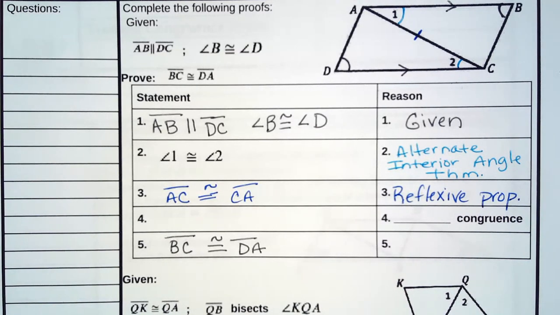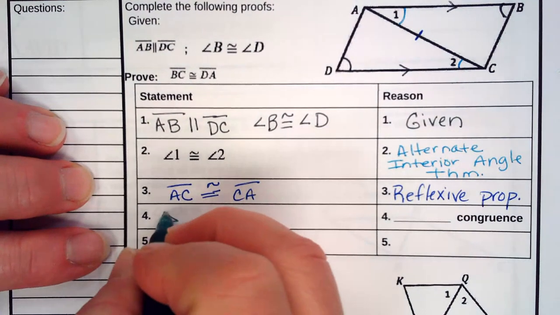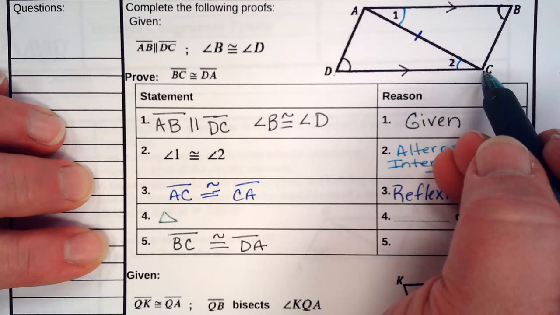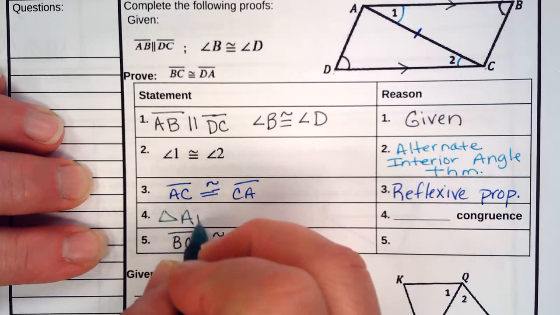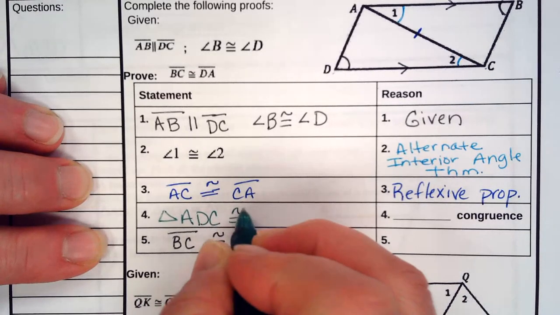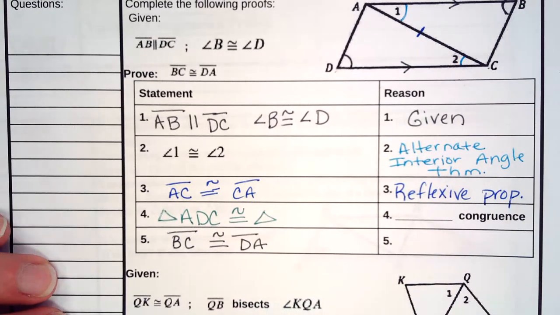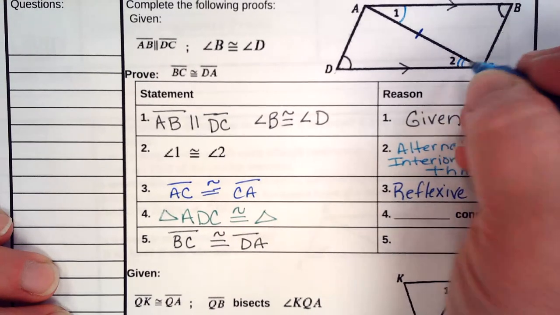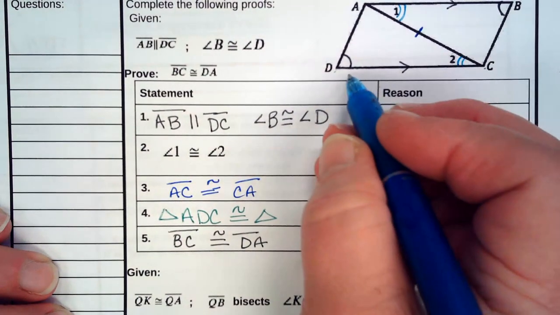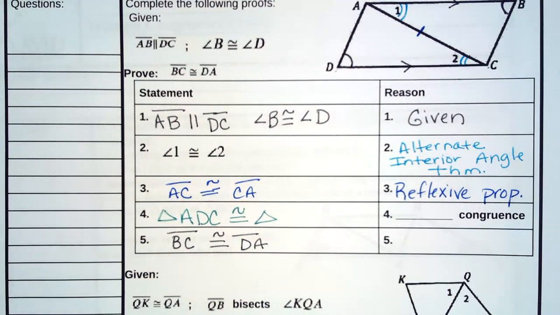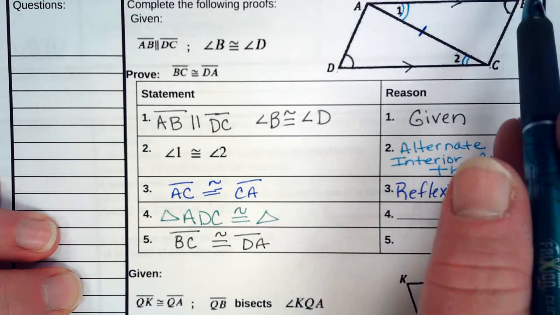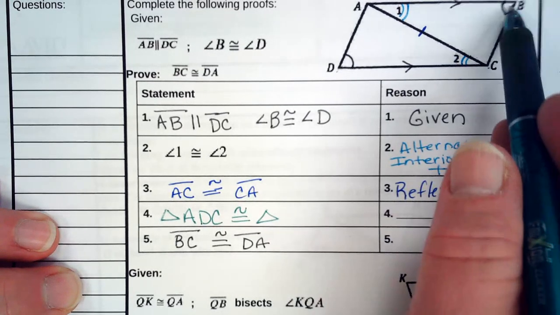Okay, which two triangles are congruent? And how do I know that? Well, triangle ADC is congruent to triangle, A doesn't have any, then we've got B, and I should have put two tick marks here so you know that these are not necessarily congruent to D. So ADC will be CBA.